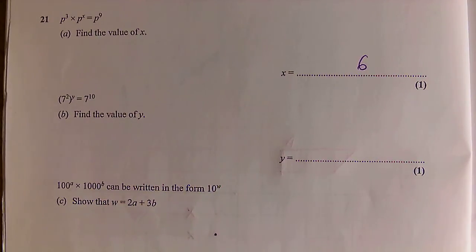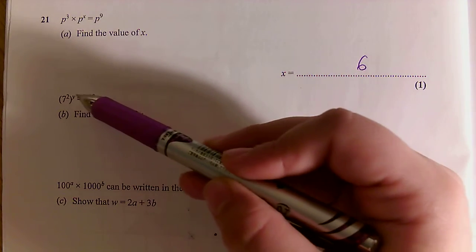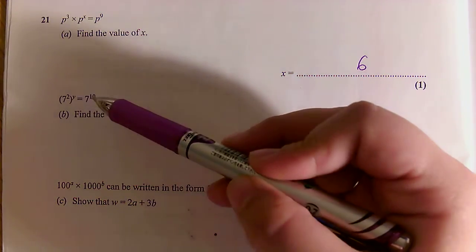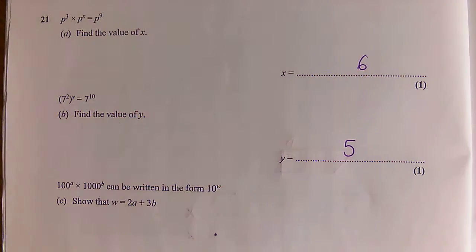Question 21b, we're very, very good at this. What we know is that to get this index here, when we've got brackets, we multiply. So 2 times by what gives me 10? The answer must be 5.